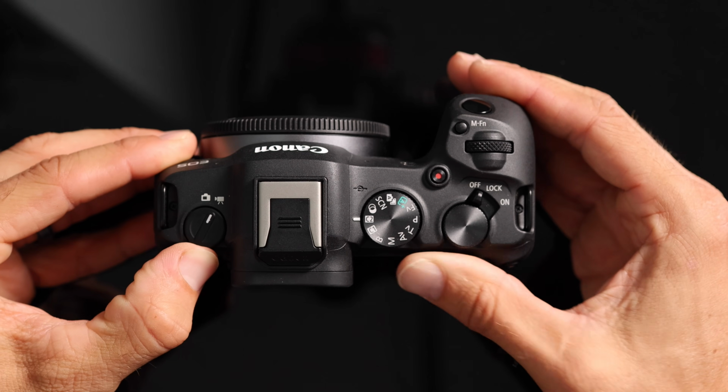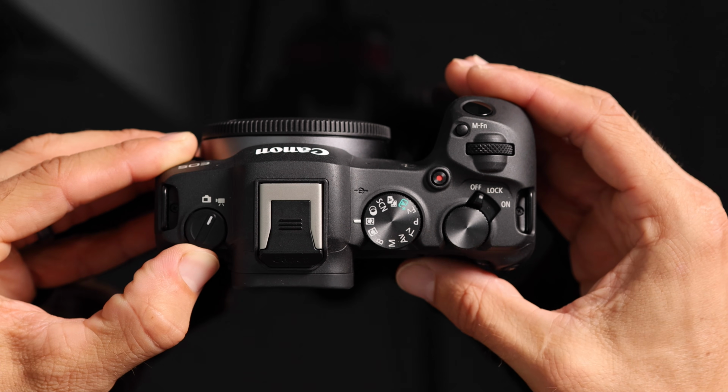I'm going to share with you one of my favorite features of the Canon EOS R8 as a run and gun style photographer and filmmaker, and that is custom shooting modes for both photo and video. So in this video, I'm going to share with you what custom shooting modes are, why you need them, and how to set them up on the EOS R8.